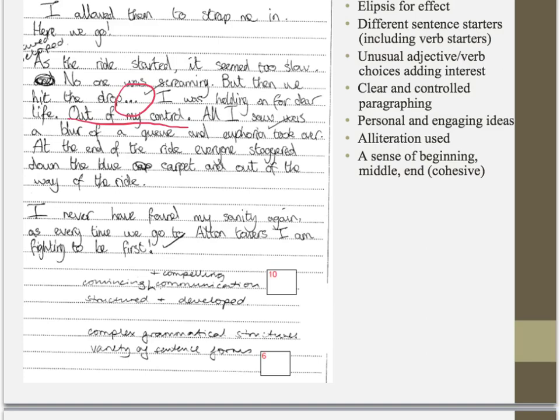All I saw was a blur of a queue, and euphoria took over. Nice vocab. At the end of the ride, everyone staggered down the blue carpet and out of the way of the ride. I never have found my sanity again, as every time we go to Alton Towers, I'm fighting to be first. And you can see here the examiner's feedback on that.